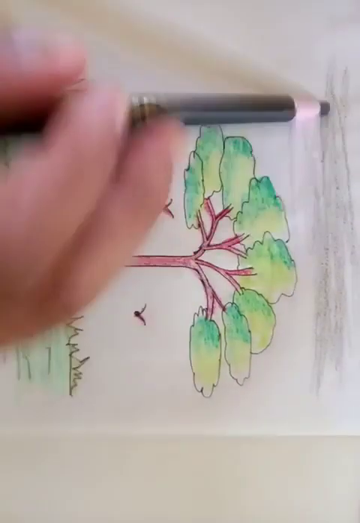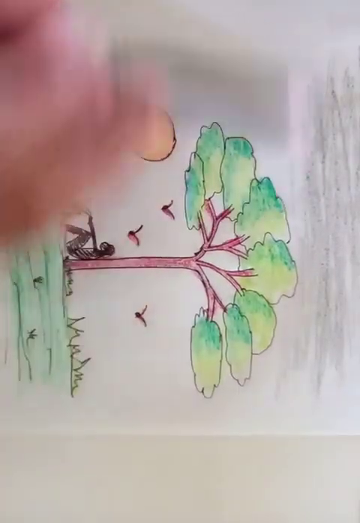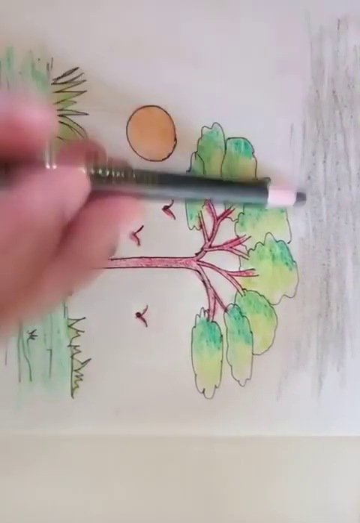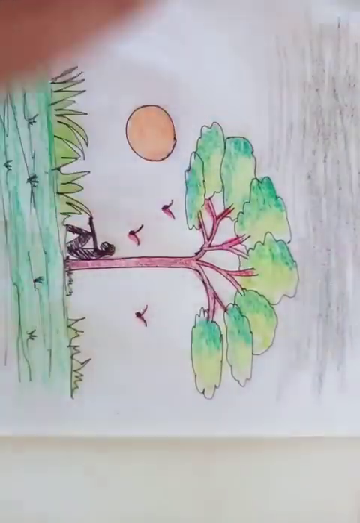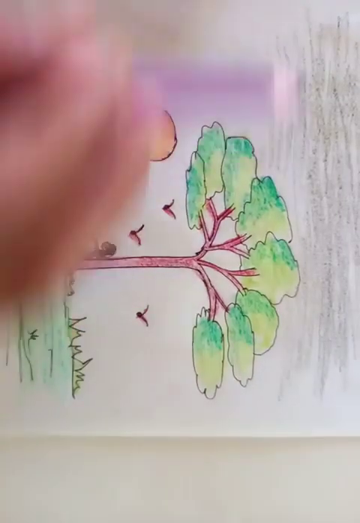Let's put the shades here. So the transition of the shades is going to be like the darker, then it's going to be, let's put some purple here.